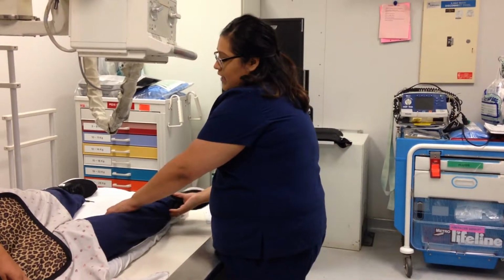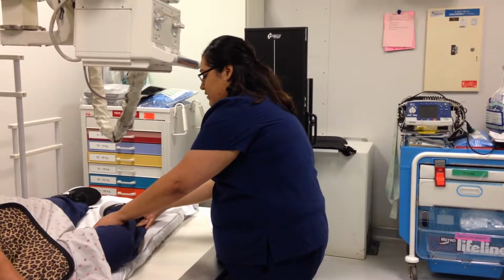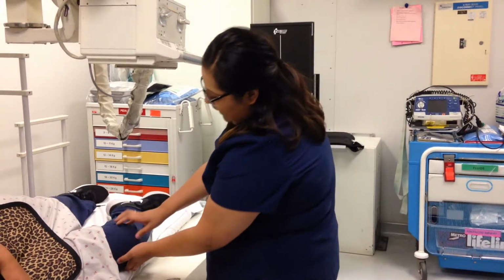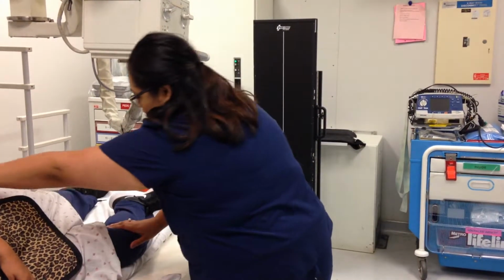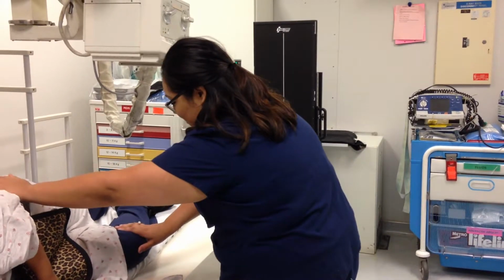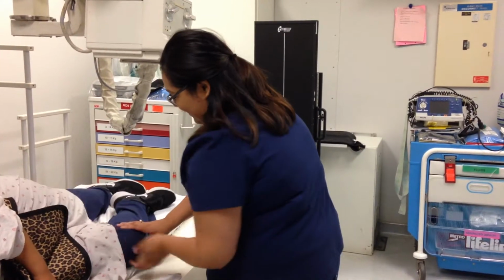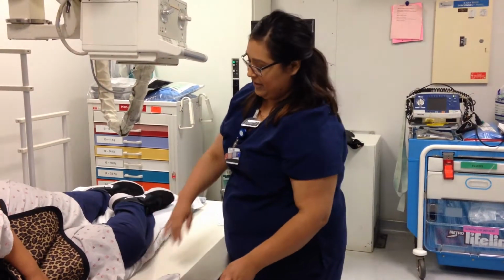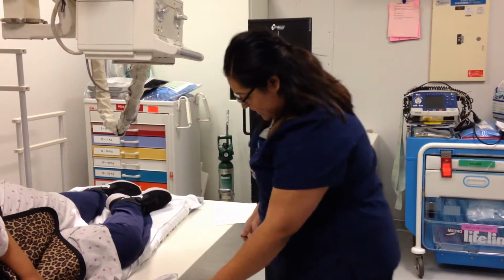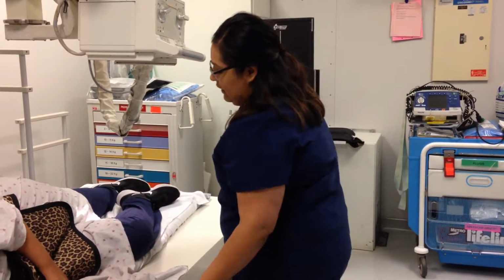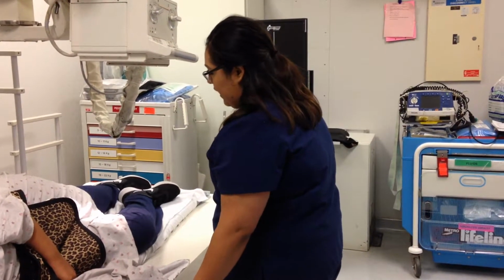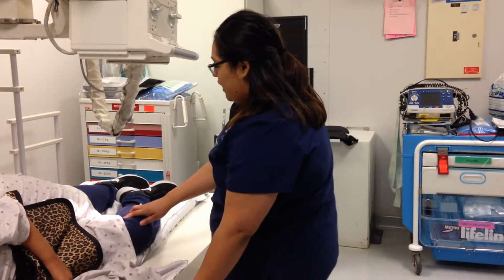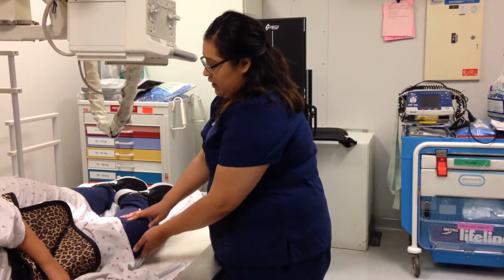And then we want the knee here flexed 20 to 30 degrees, as so, making sure our epicondyles are nice and perpendicular to the IR, and making sure patella is perpendicular as well. And for the central ray, for the lateral knee, we want a central ray 1 inch below the medial condyle.